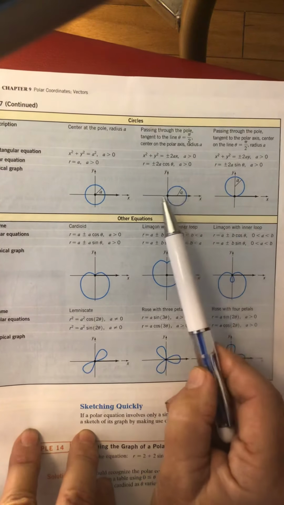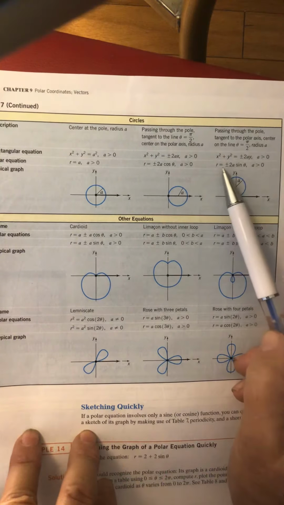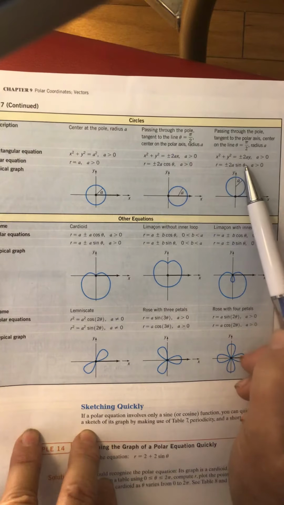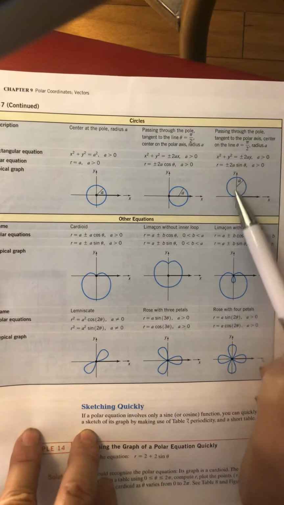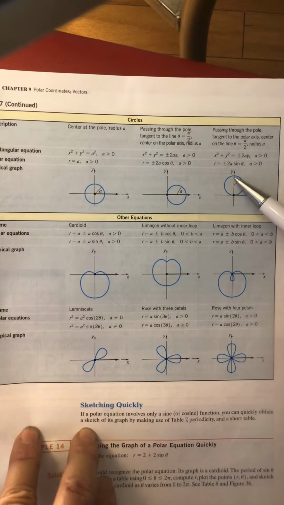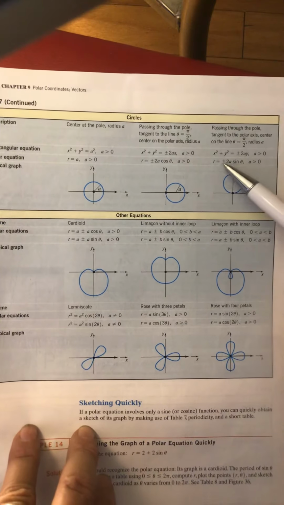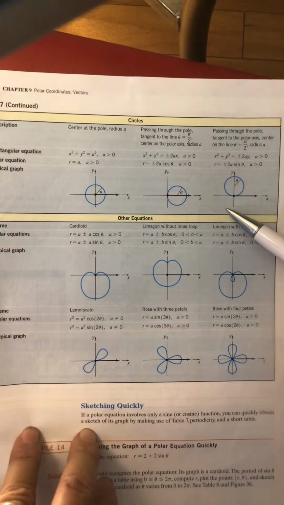Now, if it's minus, the circle's going to be on this side. Likewise, if it's r equals plus or minus 2a sine theta, sine goes up and down. So if a is positive, 2a is the diameter from 0 up. So a is the radius, and you get that circle. If it's minus, the circle's down here.